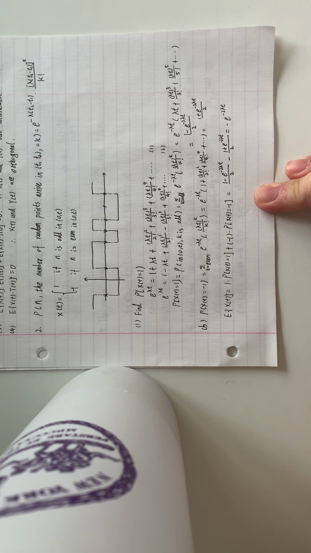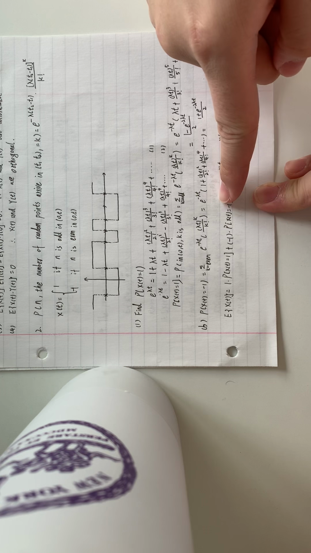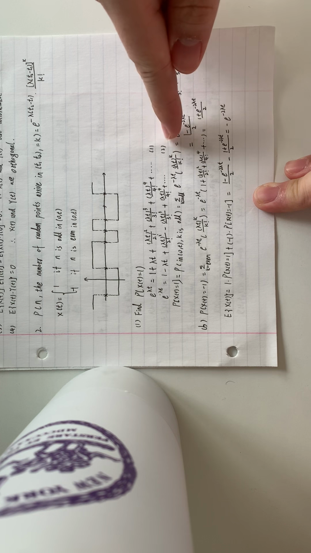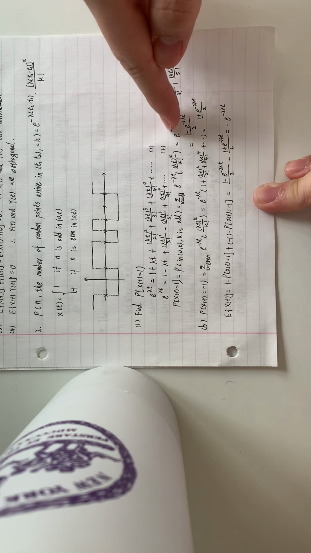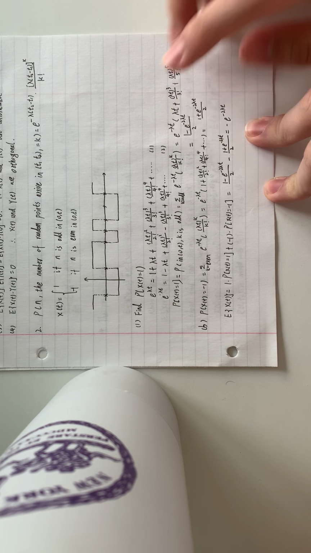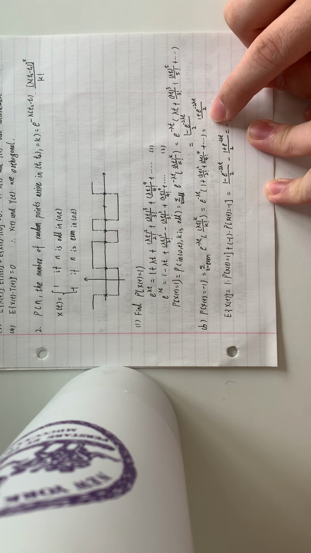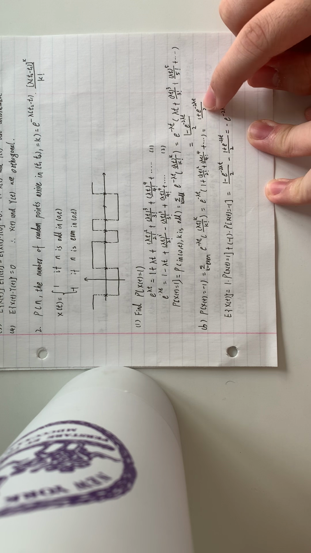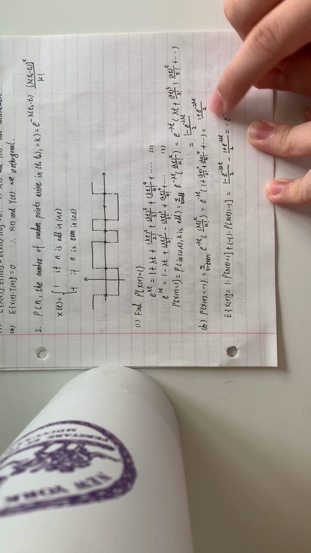After calculation, we add these two functions together, divide by 2, and multiply by e to the minus lambda t, which gives (1 plus e to the power of minus 2 lambda t) over 2.